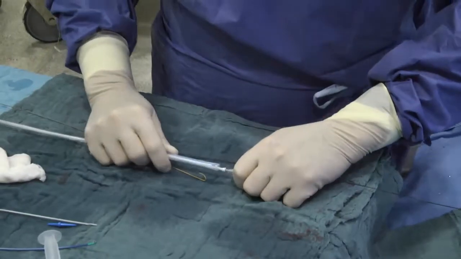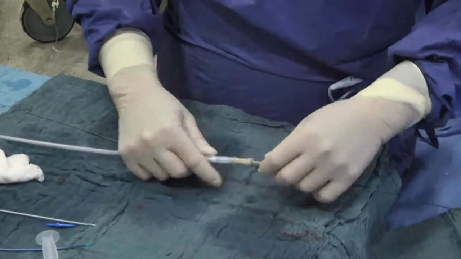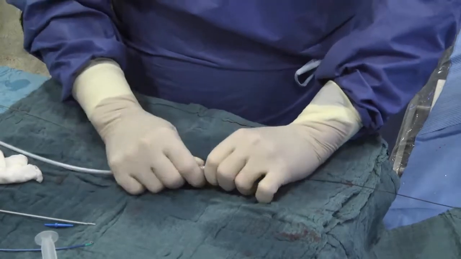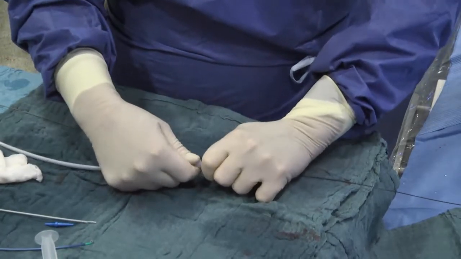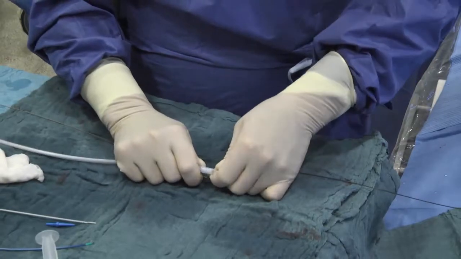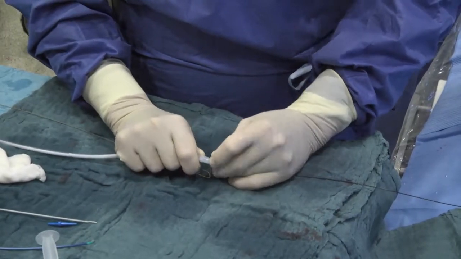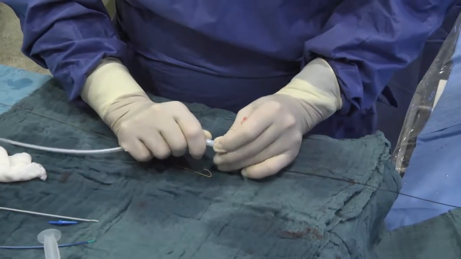I still need to make my angio, but okay. So you see there is quite a mismatch over here, and so we will have to push. Push, and this is actually the hardest part of the whole catheterization, getting this in there.